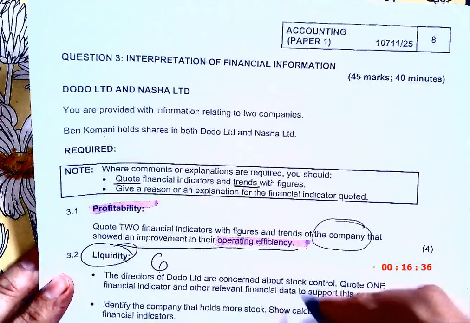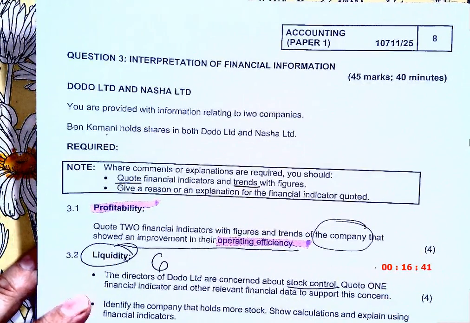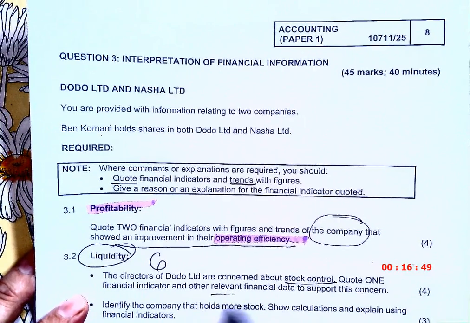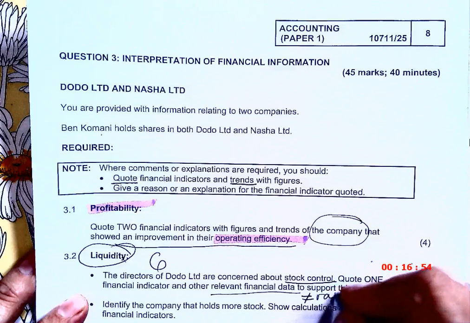Now they ask you a question. The directors are concerned about the stock control. Quote one financial indicator and another relevant financial data to support this concern. Can you see that financial data is not a ratio?